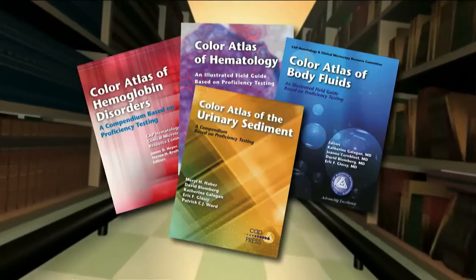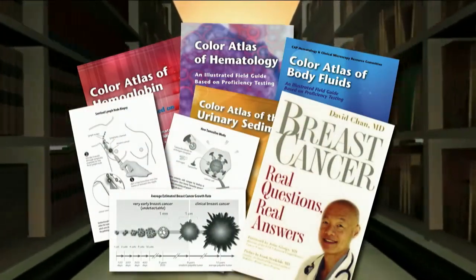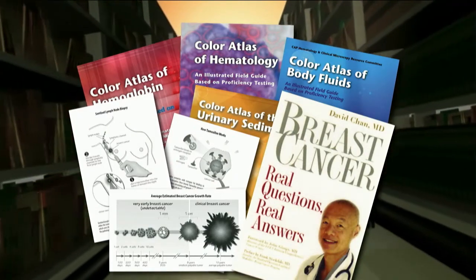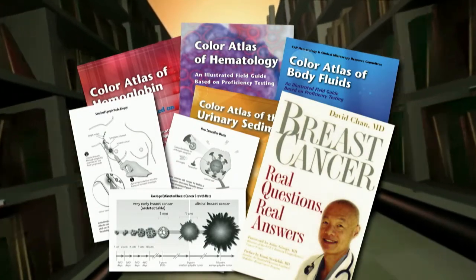So I am very, very fortunate. People try to build up a body of work, and this is my body of work, the things that are most important. But the one book that I really am most proud of is one written by an oncologist, David Chan. My mom died many years ago of breast cancer, and as an honor to her, I did the illustrations in that book.